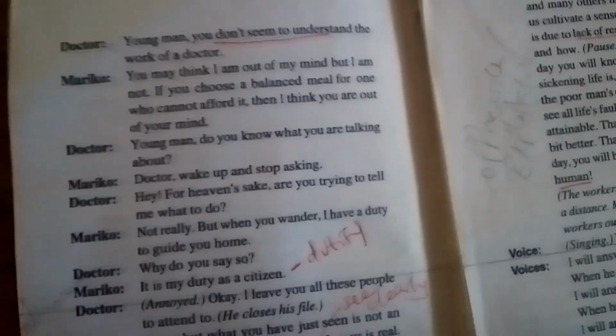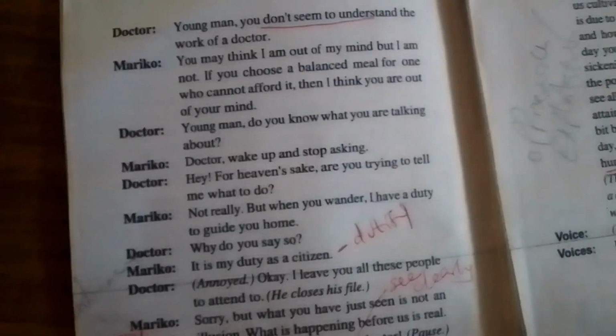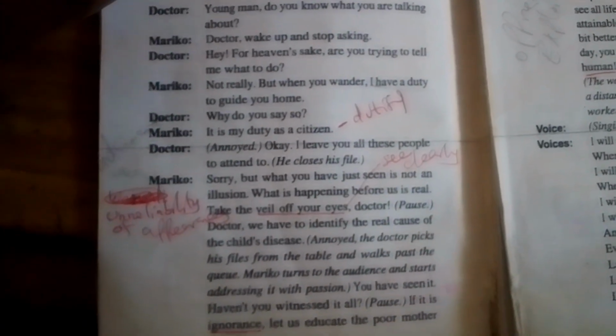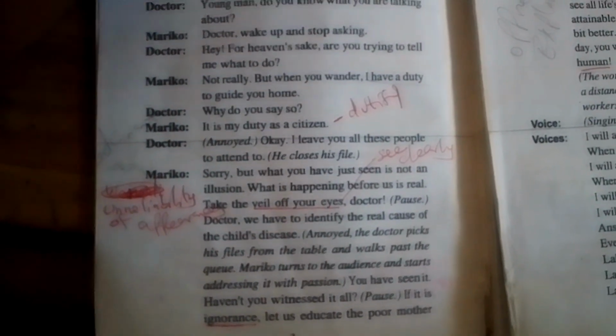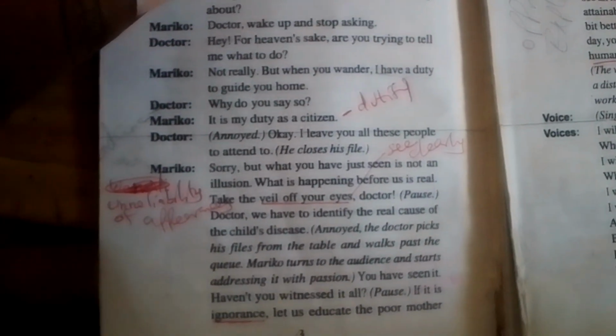Yeah, so that shows that this guy is bold. Mariko is bold, and is even courageous. I think these are the traits on this page.